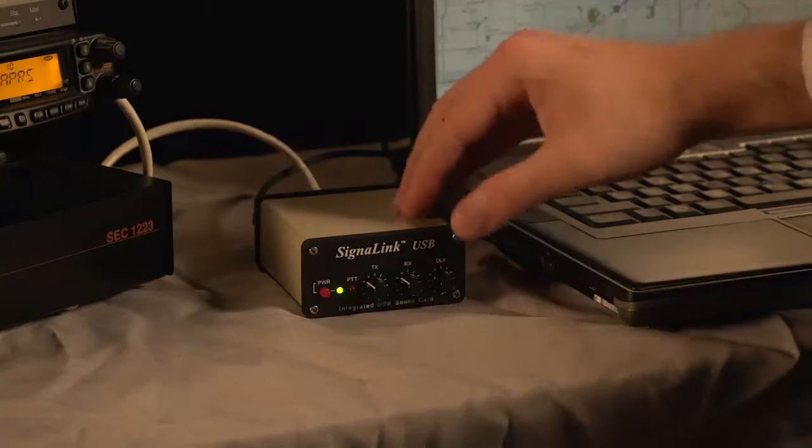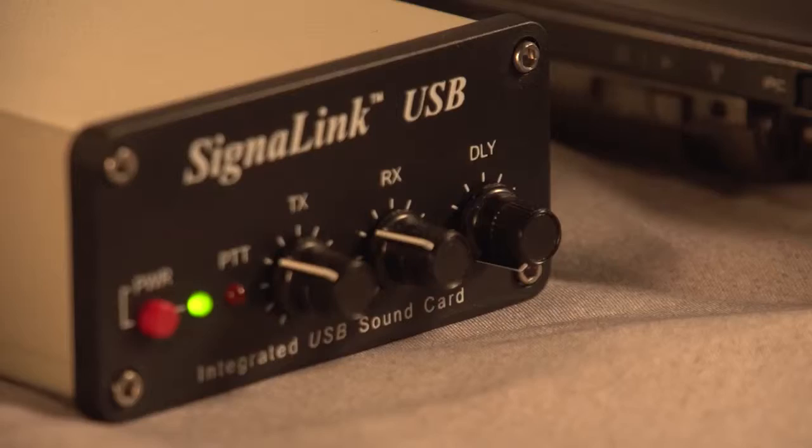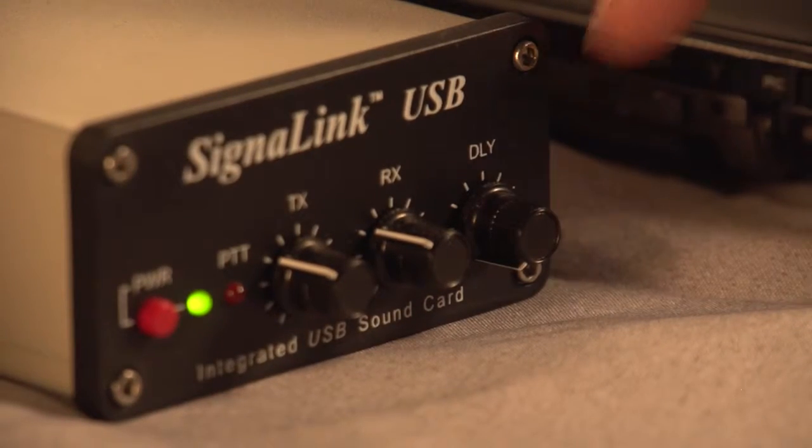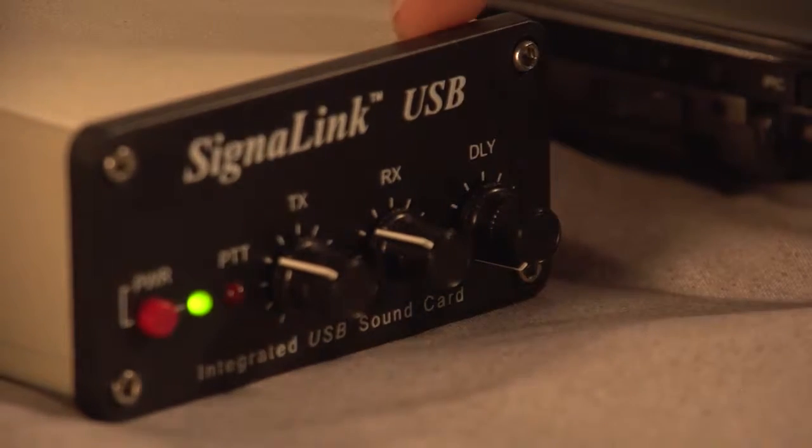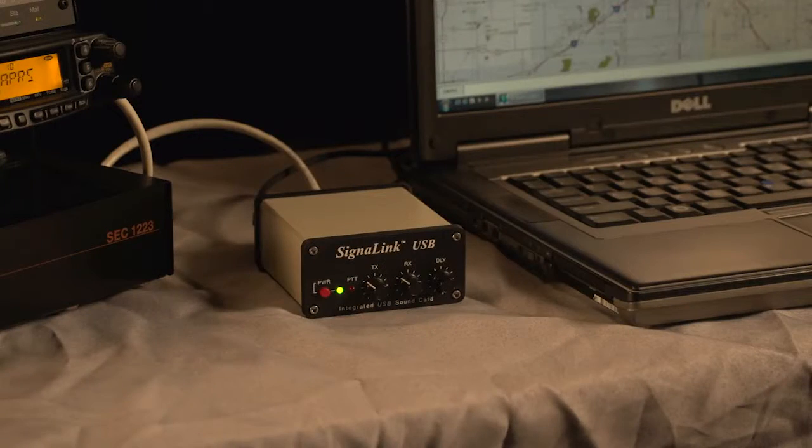And then there's the delay adjustment. The delay is how long it remains in transmit mode after the audio has completed. So you can adjust that as well. More than likely, these are already set, but if you need to adjust them, that's where they are.